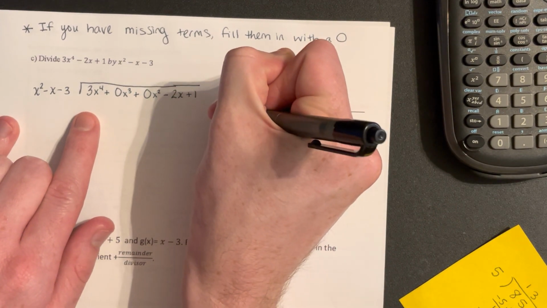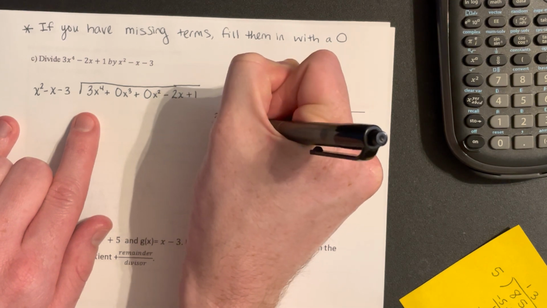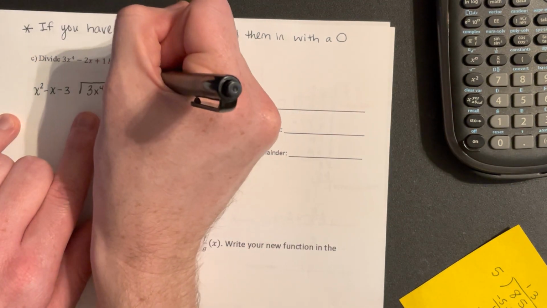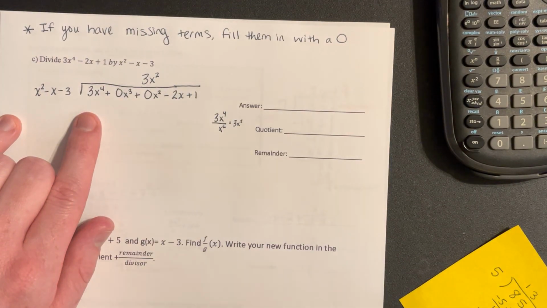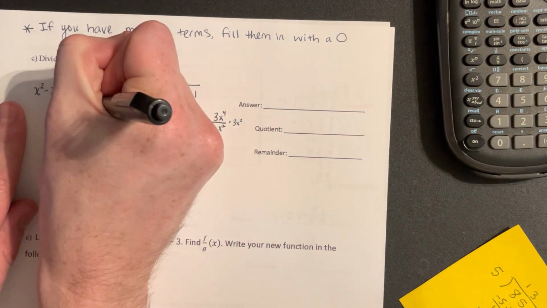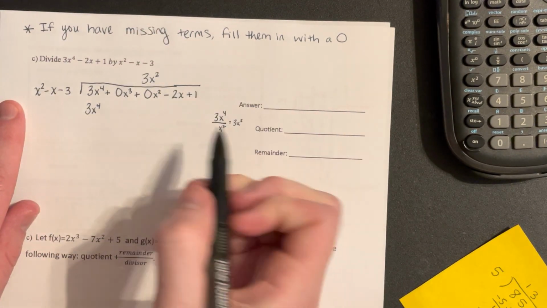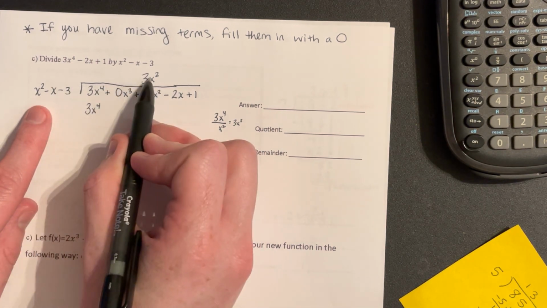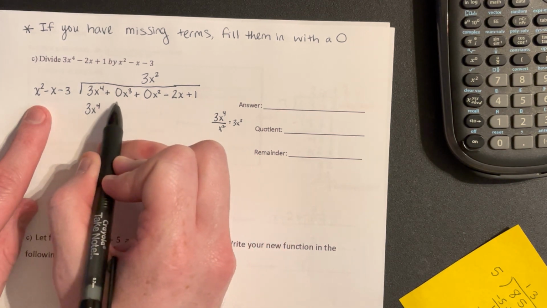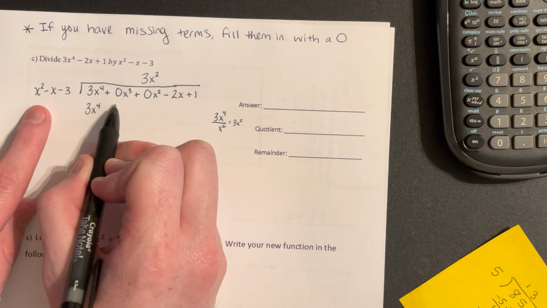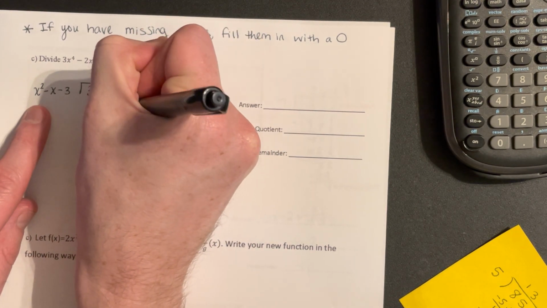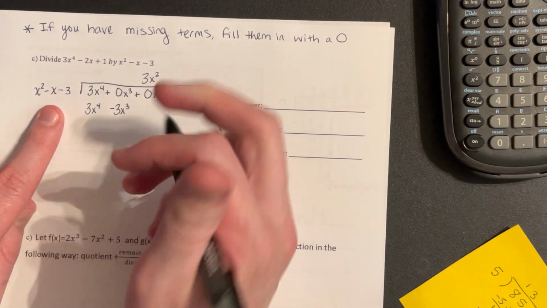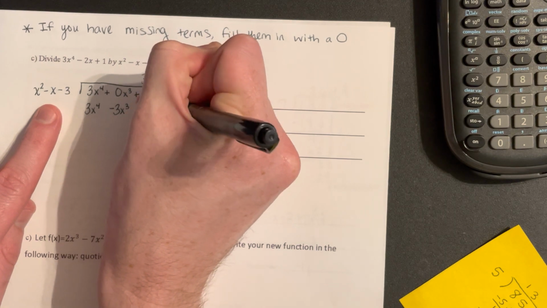All right, so we do our first term divided by first term. 3x to the 4th divided by x squared. That's going to be a 3x squared. 3x squared times x squared is 3x to the 4th. 3x squared times negative x would be a negative 3x cubed. So this is why I fill this in, because I needed a place to put my 3x cubed. So that's a negative 3x cubed. Then we have 3x squared times negative 3, so negative 9x squared.